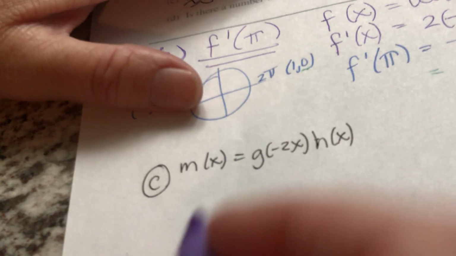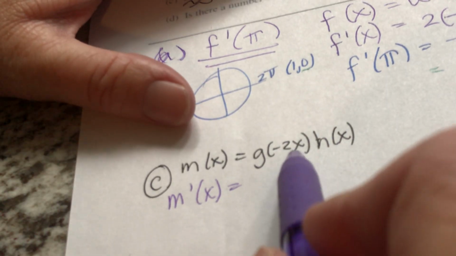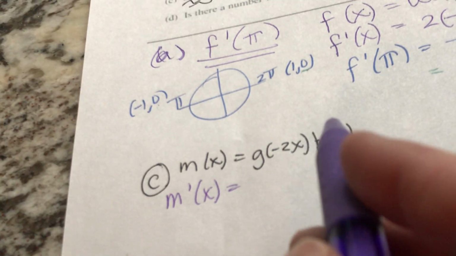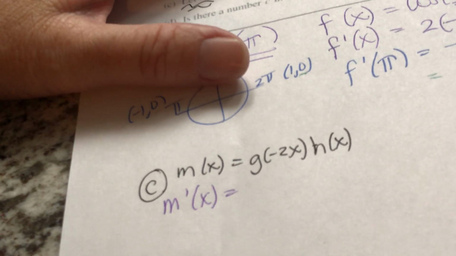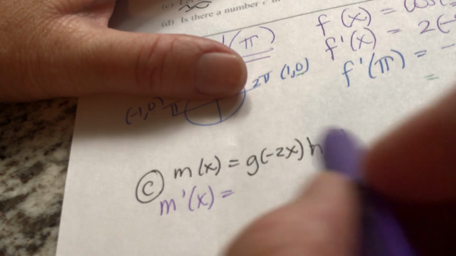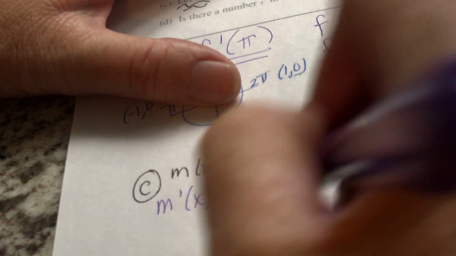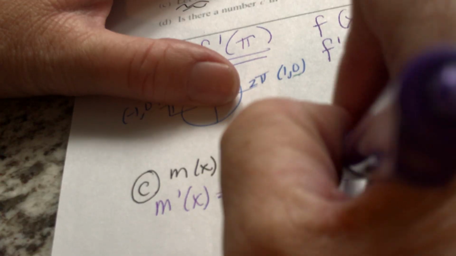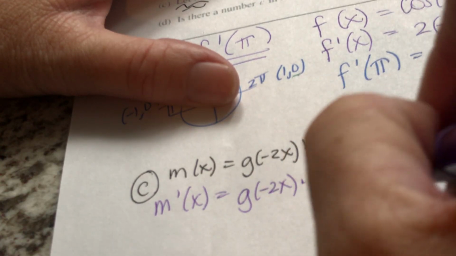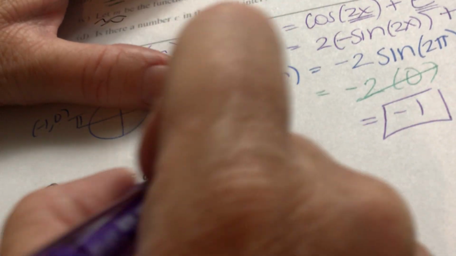So here we go. M prime of x. We need chain rule and product rule. Woo! 2 and 1. Here we go. I always do it the same way. I'm going to do the first times the derivative of the second, so h prime of x, plus the second times the derivative of the first.